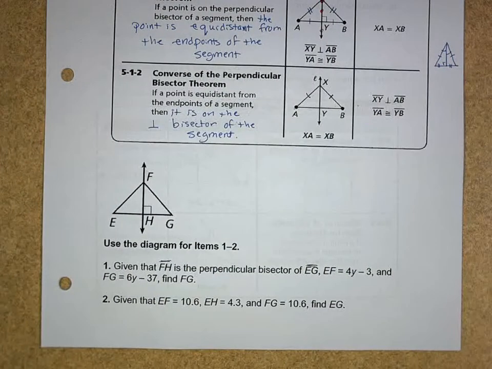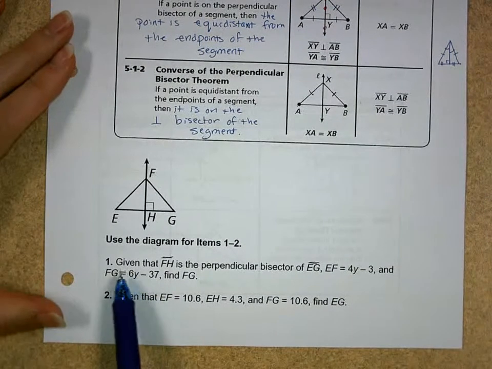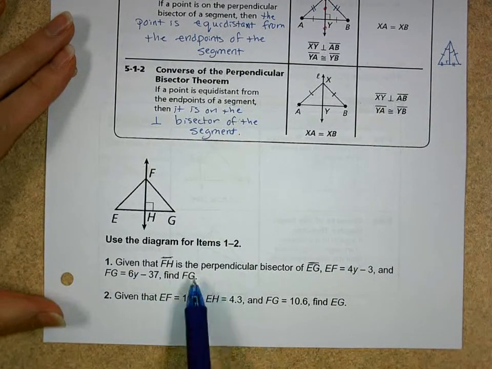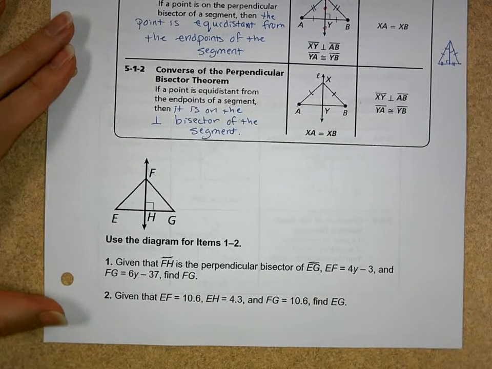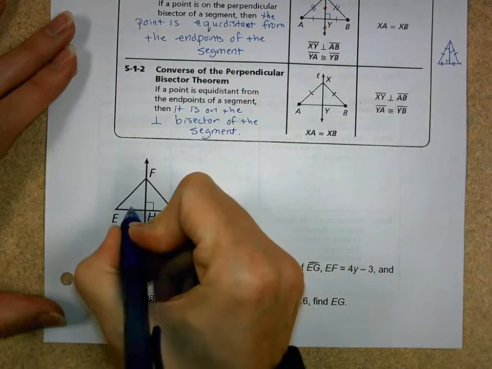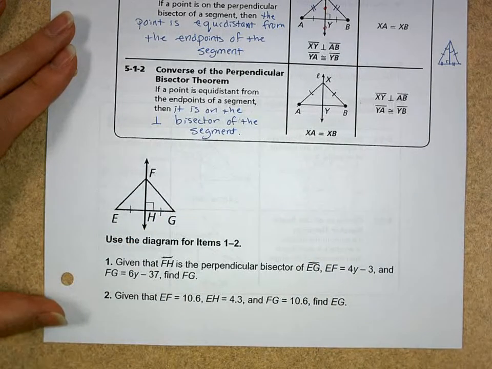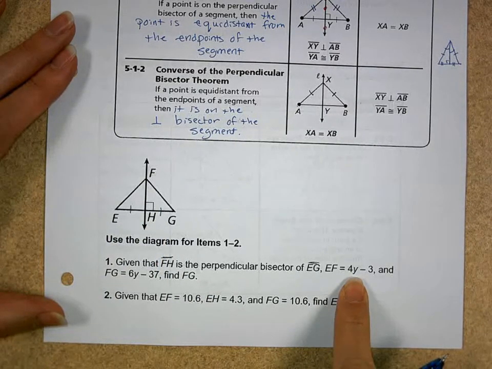Well, let's finish up the examples here on the bottom. It says use the diagram for items 1 through 2. Now, looking at this quickly, let's look at the first one. It says, given that segment FH is the perpendicular bisector of EG. If they tell you something's a perpendicular bisector, midpoint, angle bisector, you should always mark up your diagram that way. That's why many of your textbooks are covered in markings, because that helps people see it. It says if it's the perpendicular bisector, you should have your right angle being formed and your two congruent segments. Now I'm going to label the information on there.